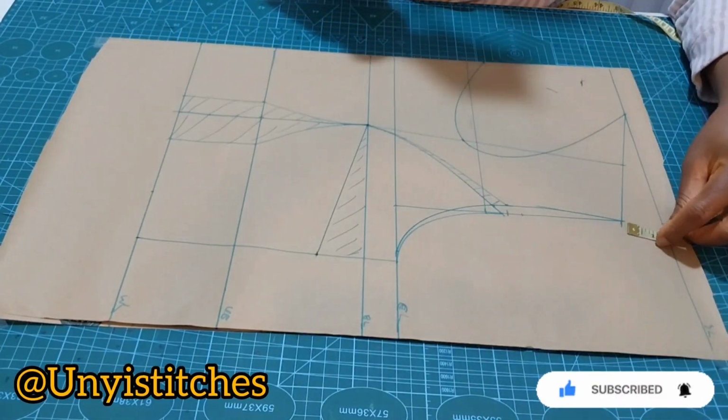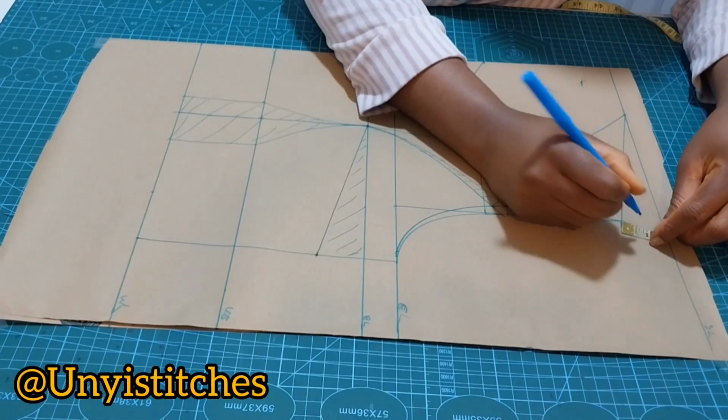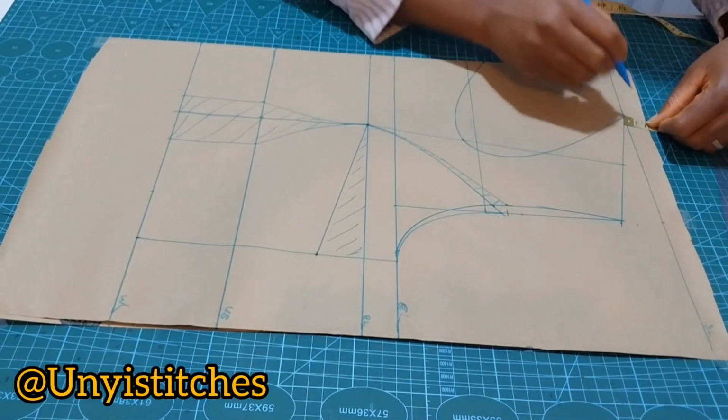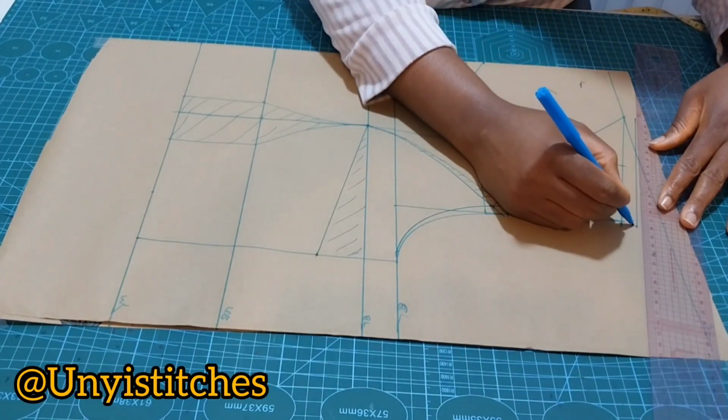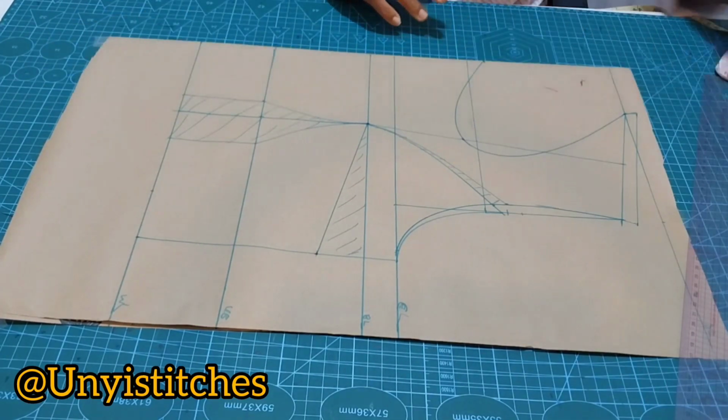I'm going to add my shoulder joining allowance of 0.5 inch. I'll go ahead and cut my pattern.